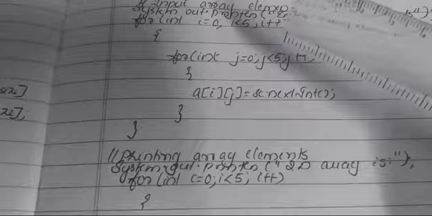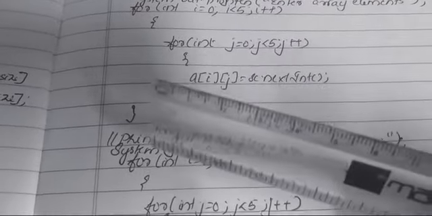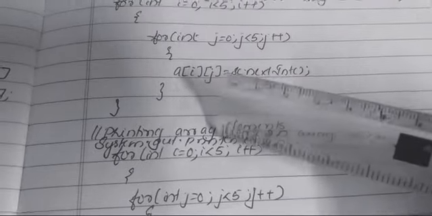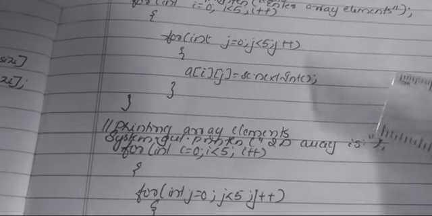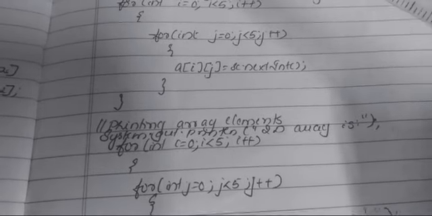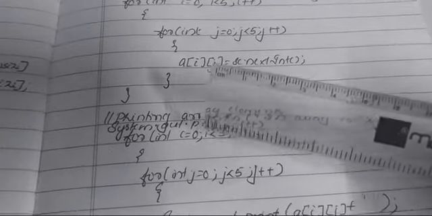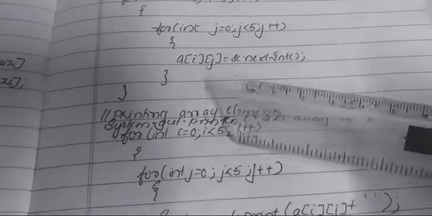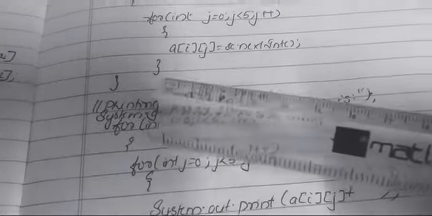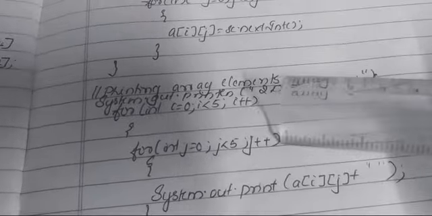Okay, so we have read the contents into the array. Next is printing the array elements. Again we have a printing message, System.out.println, the 2D array. As you all know, for reading and writing we require a for loop. So here also we require a for loop for printing the array contents: for i equals 0, i less than 5, i plus plus, open the for loop, then for j equals 0, j less than 5, j plus plus, open it, then give the printing statement.